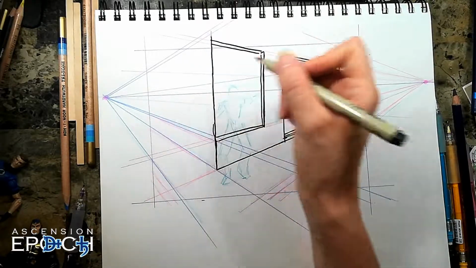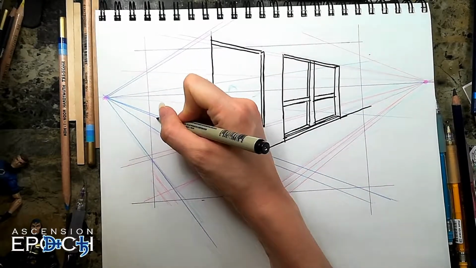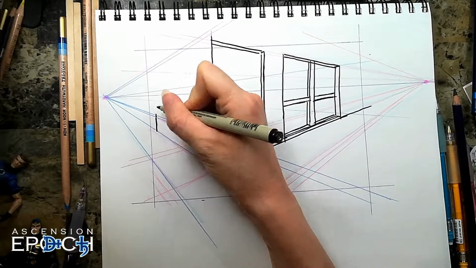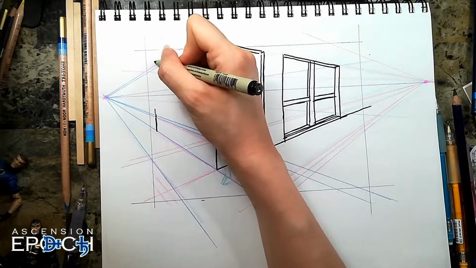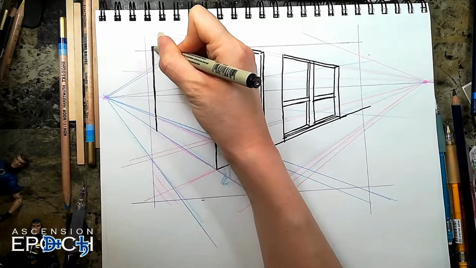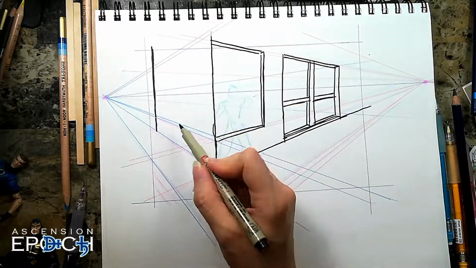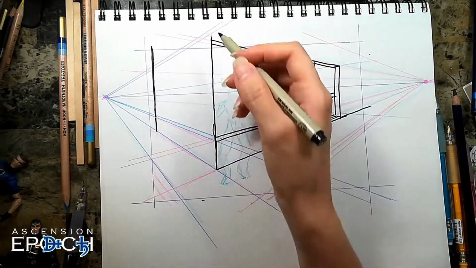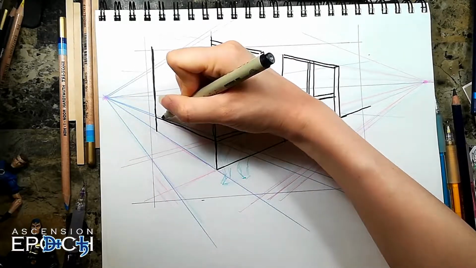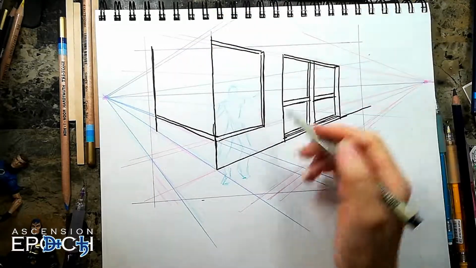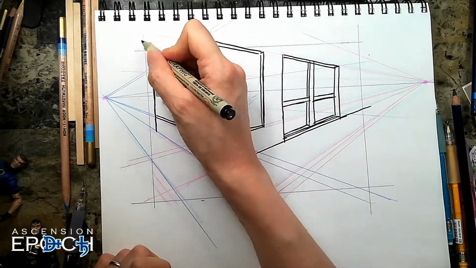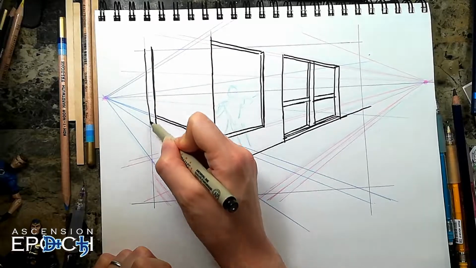Now this is a really long building, so let's make this building not so long. So we'll put in a vertical line here. Alright, but you could see how it was much more convenient to just know where this is where it ends.